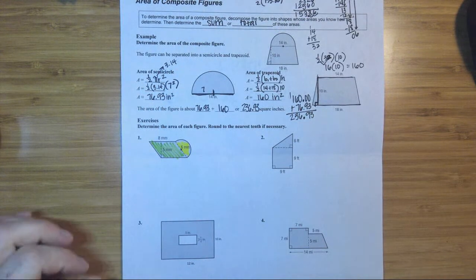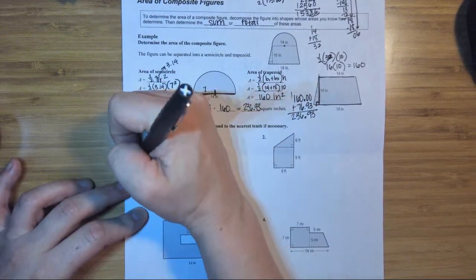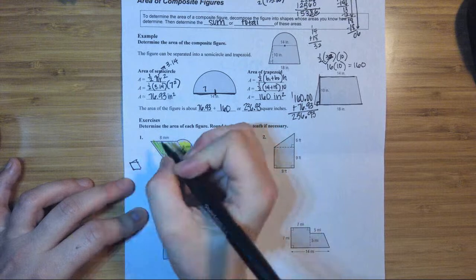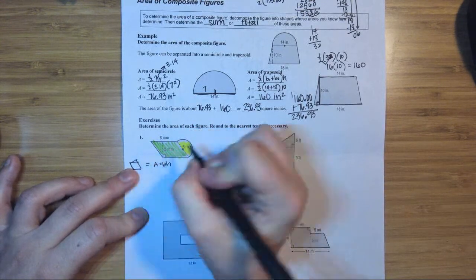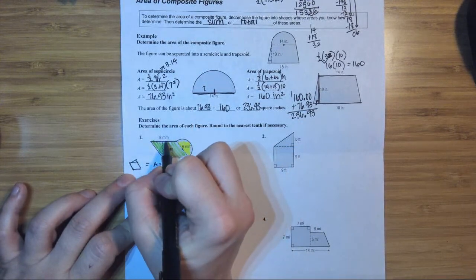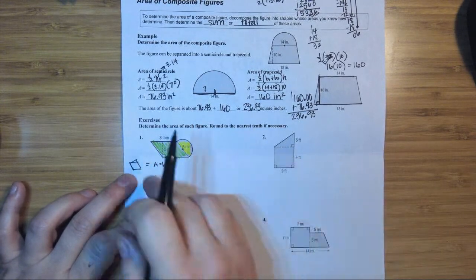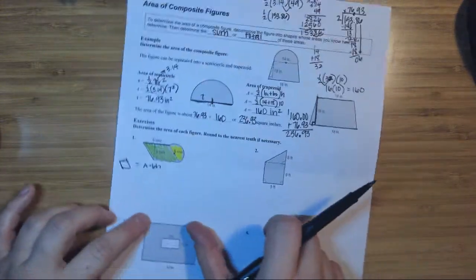So we're going to find the area of each of these. I'm going to start with the parallelogram. The area for a parallelogram is base times height. So my base of my parallelogram is 8. It's the bottom. I know it doesn't look like the bottom, but if I flip it over, that's the bottom.